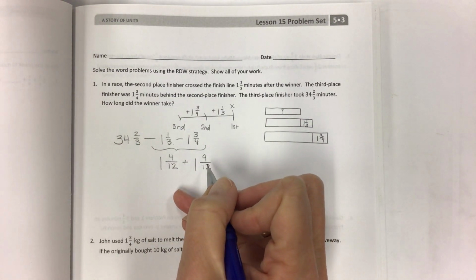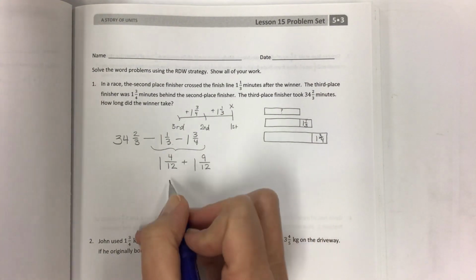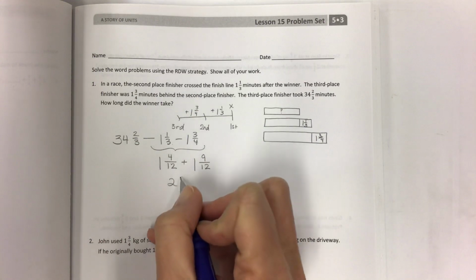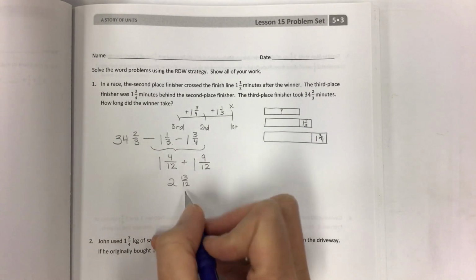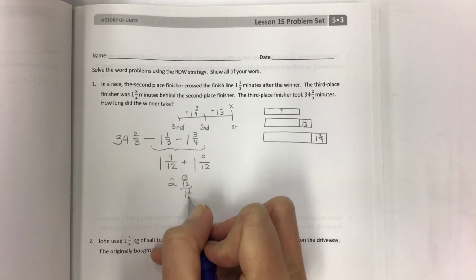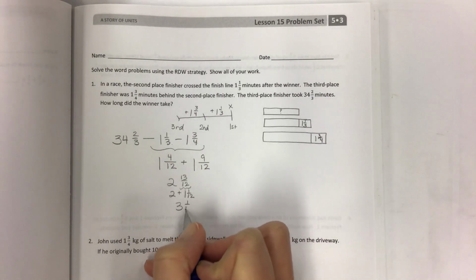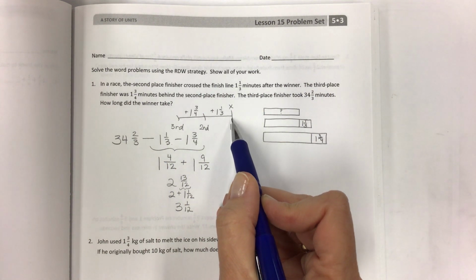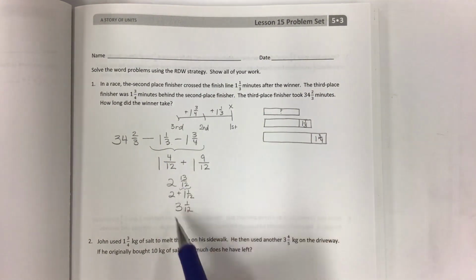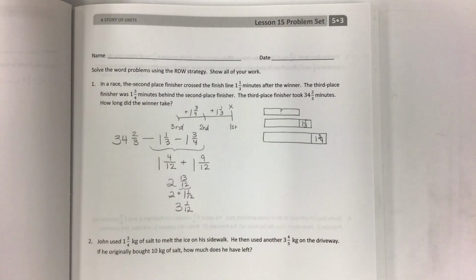So you should end up with 1 4/12 plus 1 9/12, and then we're going to combine these, and we get 2 and 13/12. And this in itself is 1 and 1/12. So you add that to the 2, and you get 3 and 1/12. So the first place winner came in, and then 3 and 1/12 minutes later, the last person came in. So now we have something we can work with.